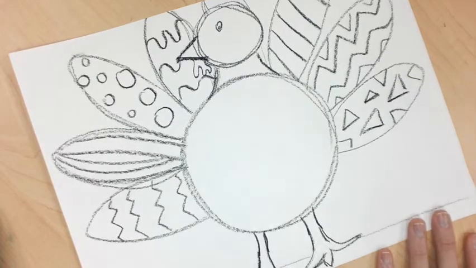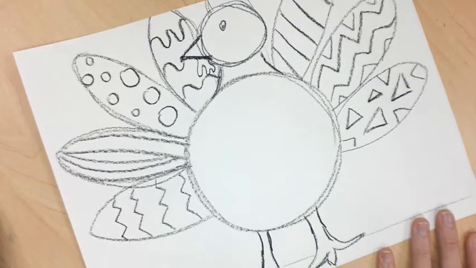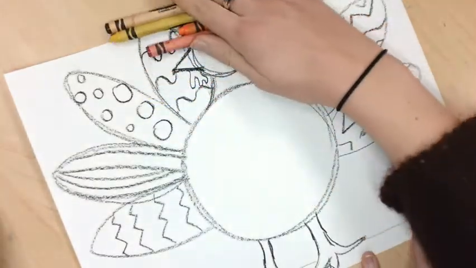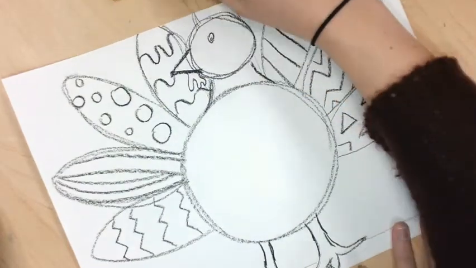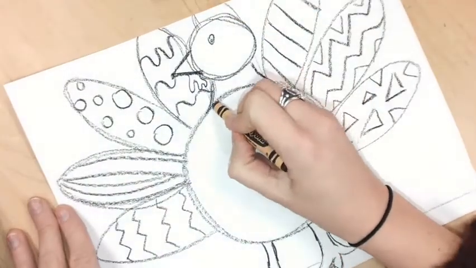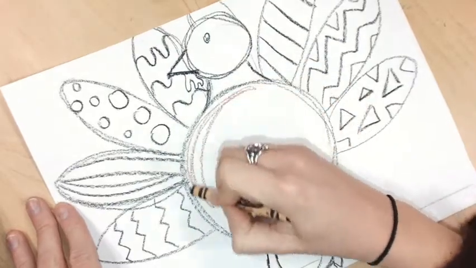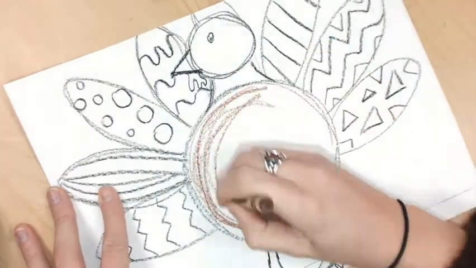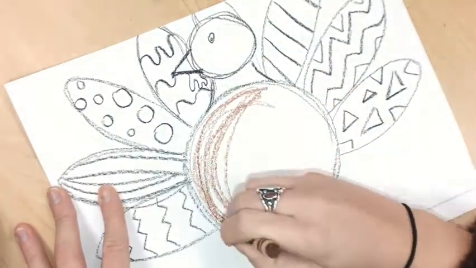So now we're going to color our turkey in, and you can color it in however you want. You can use crayons, you can use markers, you can use colored pencils, whatever you have on hand. I'm going to use some festive Thanksgiving colors. I'm going to use brown and yellow and orange and red, but you can use whichever colors you want.